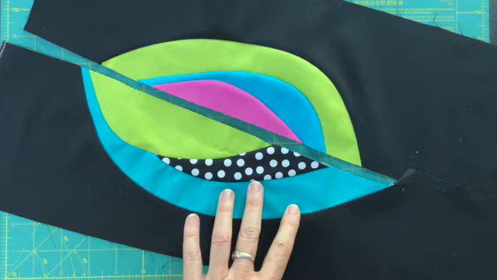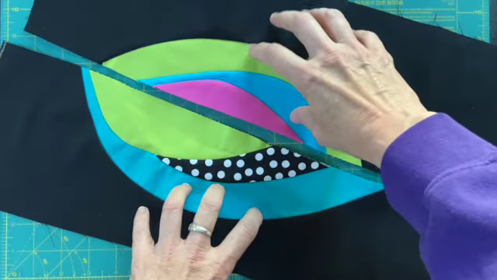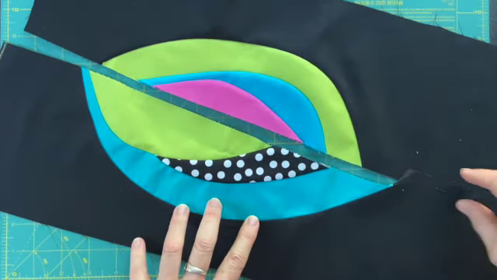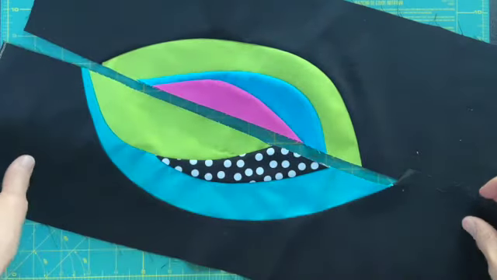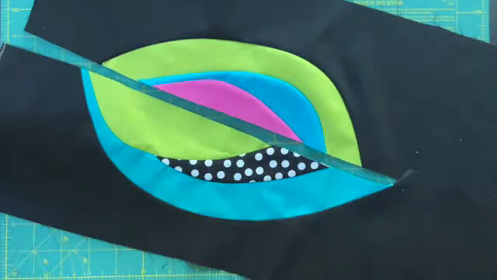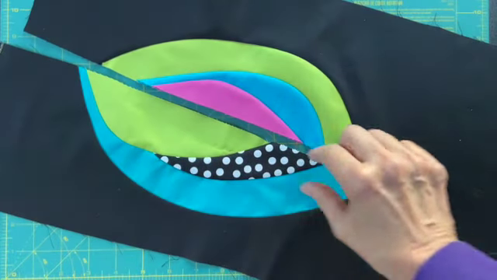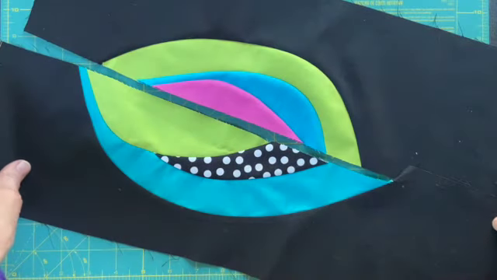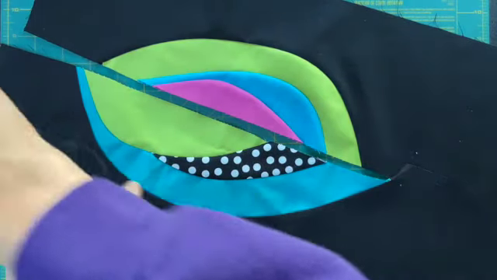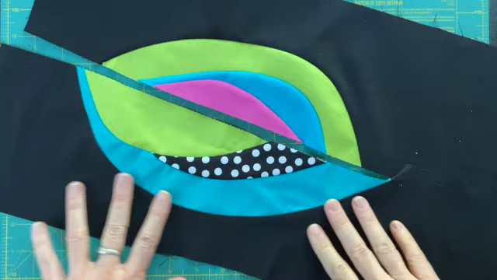But I'm thinking if I do two halves like this and then run a wavy line, like a bias strip, up as the stem, then that could be a really interesting sort of vertical piece on the quilt.